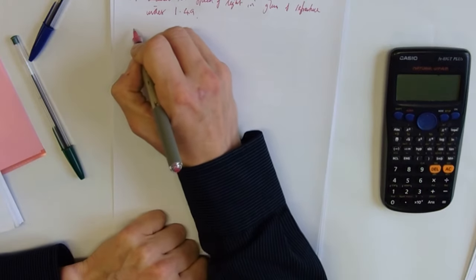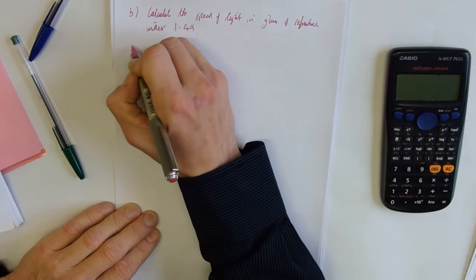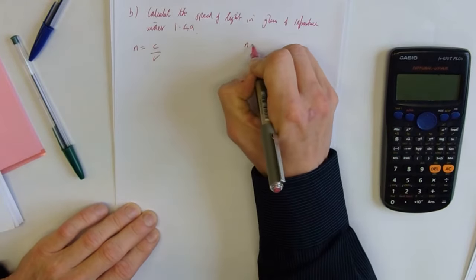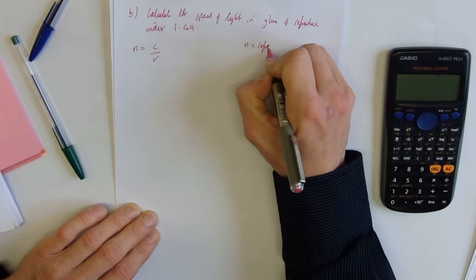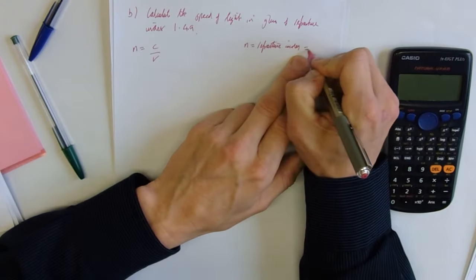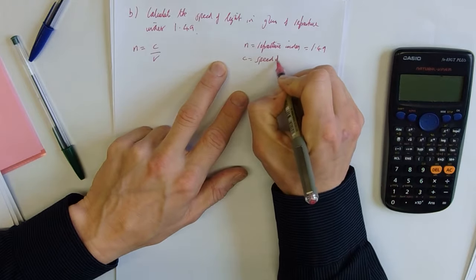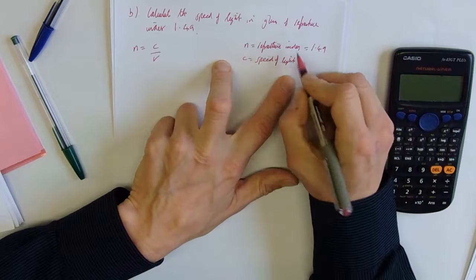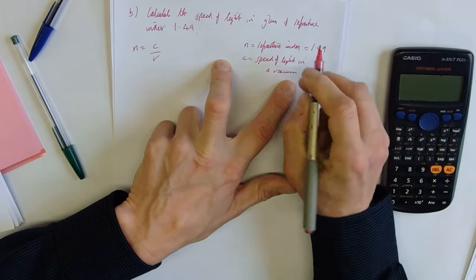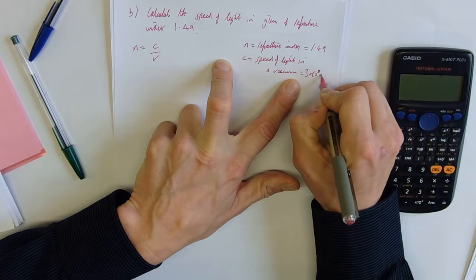So we have got our standard calculation, which you know, which is n equals c over v, where n is our refractive index, and that's 1.49, no units. C, speed of light. This is speed of light in a vacuum, and that is 3 times 10 to the 8 meters per second.